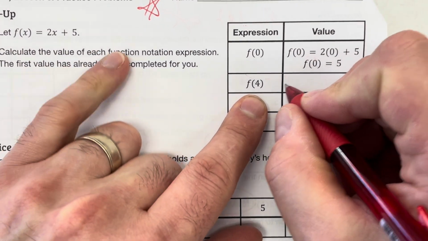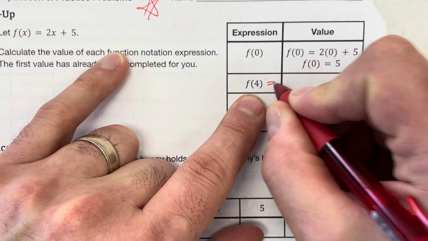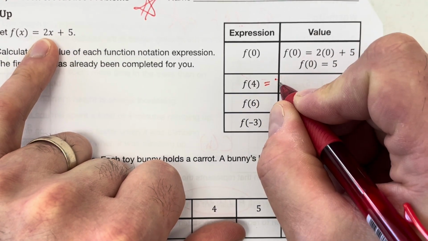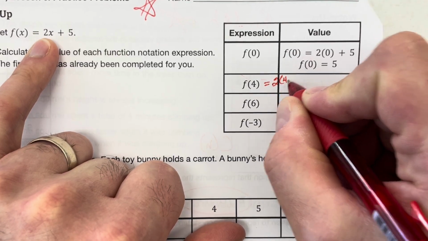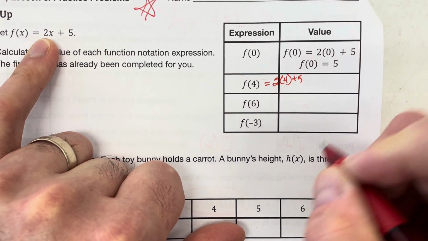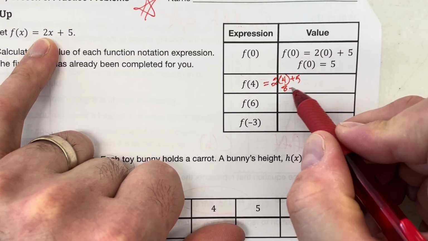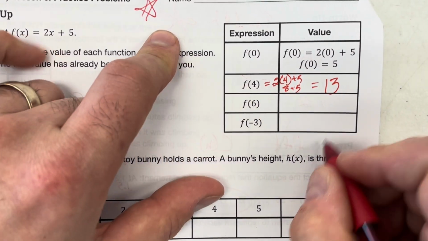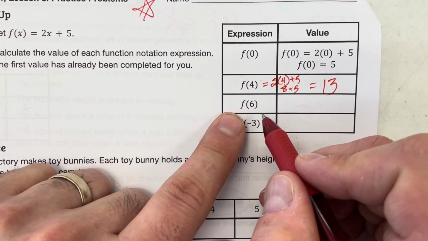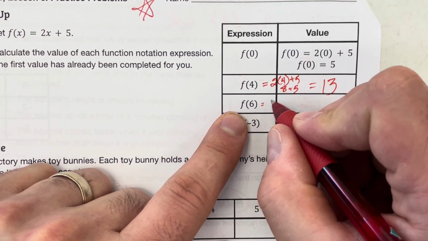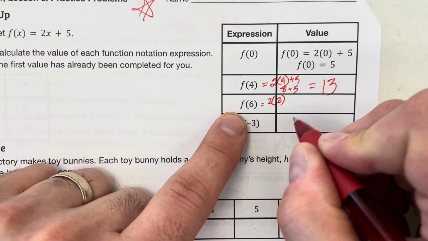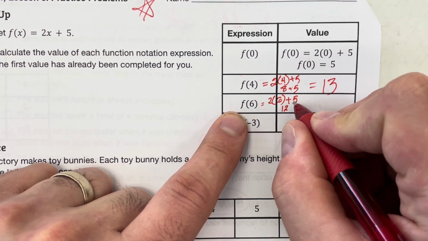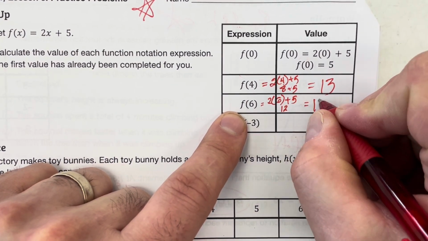Okay, so this means to find f of 4, we're going to take the x value as a 4, we're going to do 2 times 4 and then add 5 onto it. Well, 2 times 4 is 8. And 8 plus 5, well, that's 13. Okay, so the value is 13. 6, same thing, we're going to do 2 times the input of 6, and then add 5. 2 times 6 is 12, and 12 plus 5, that makes 17.